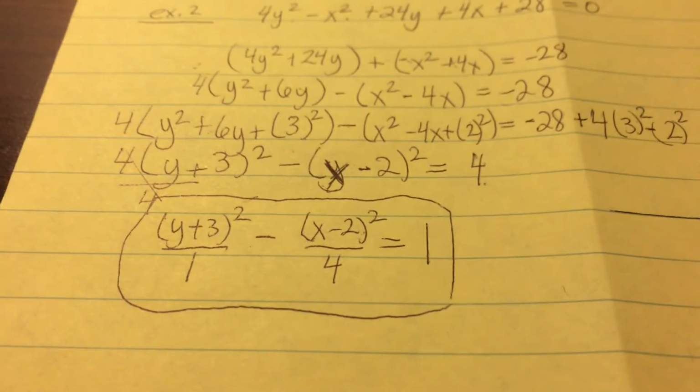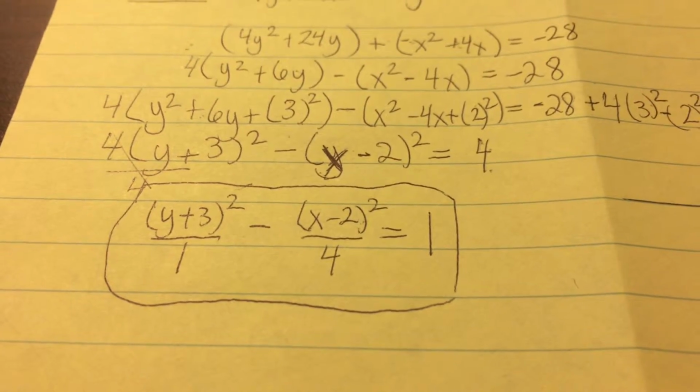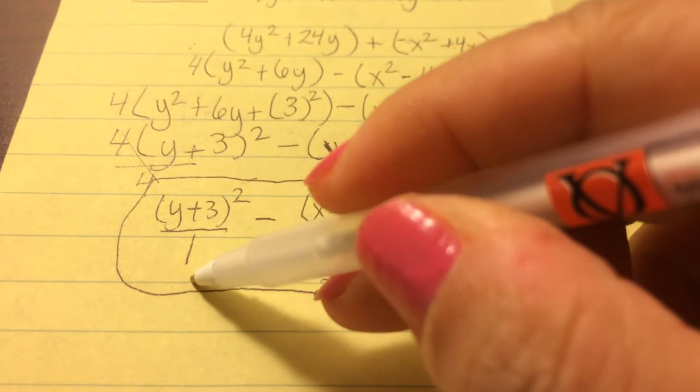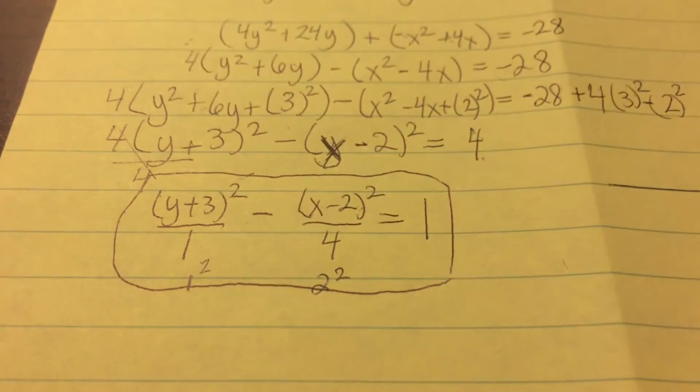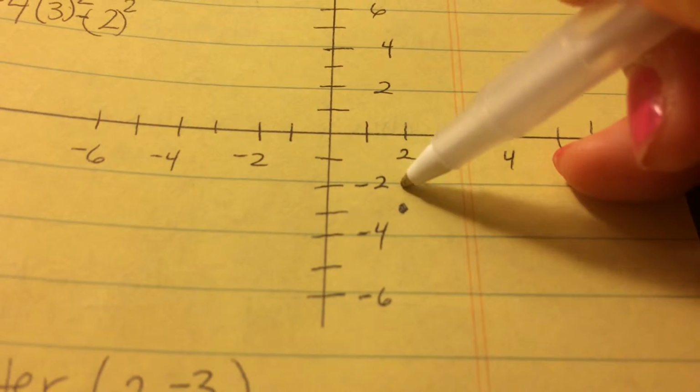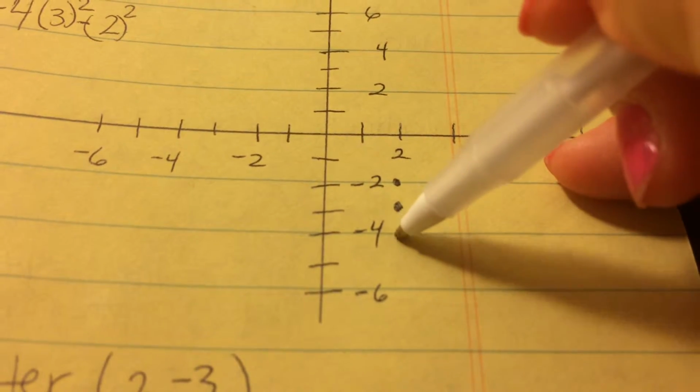And we're going to count it out. So on the y-axis, it looks like it's going up 1, down 1. Oops, I forgot to do 2 squared. So this is obviously 1 squared, right? Because 1 times 1 is 1. So we're going to count out y's of 1. So we're going to go up 1 and then down 1.